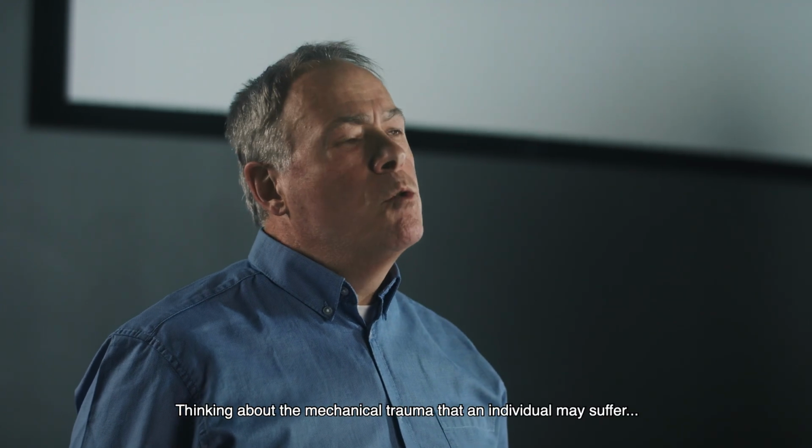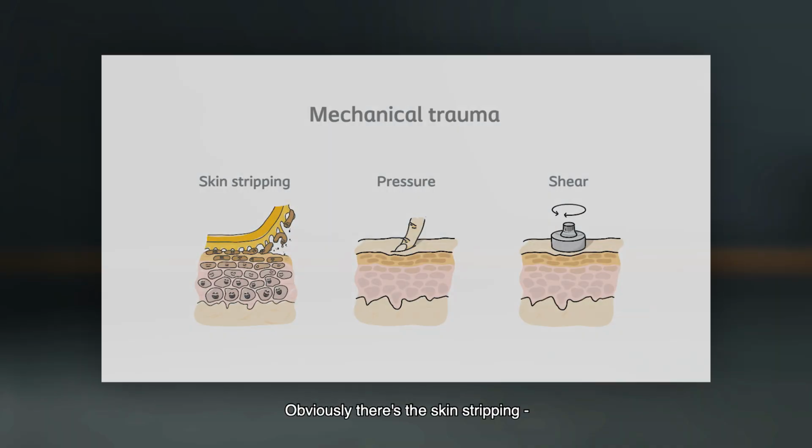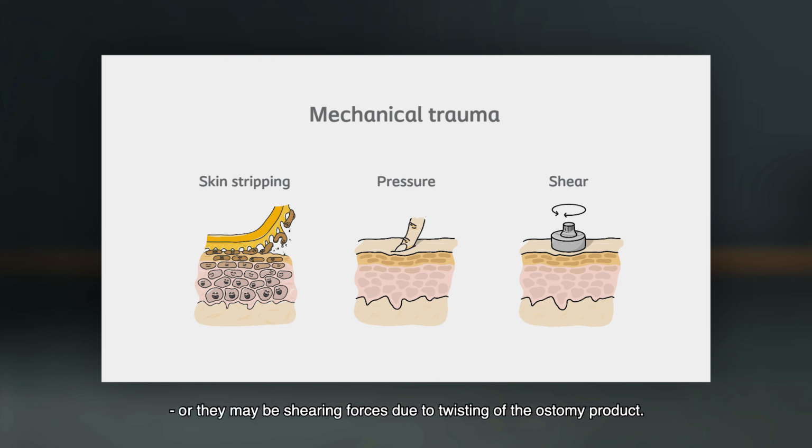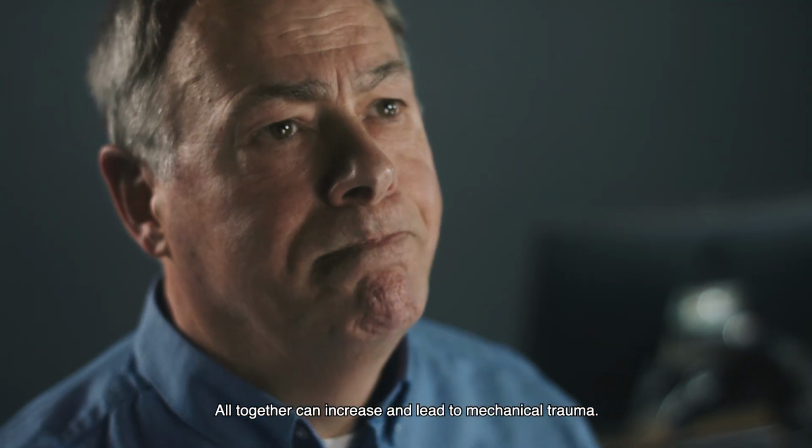Thinking about the mechanical trauma that an individual may suffer, obviously there's the skin stripping due to the repeated application and removal of ostomy products, but there may also be pressure from clothing on the ostomy product, or there may be shearing forces, again due to twisting of the ostomy product. Altogether, these can increase and lead to mechanical trauma.